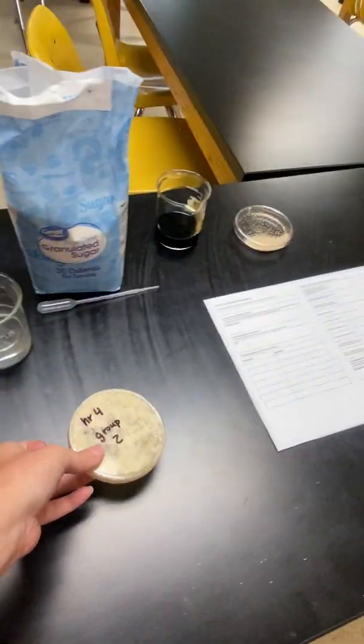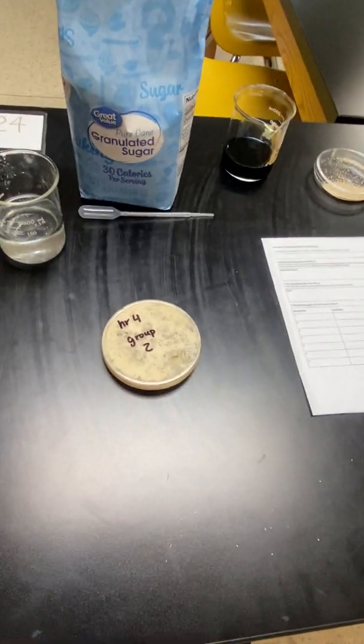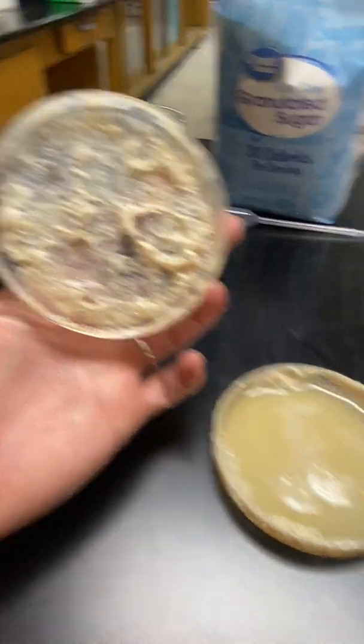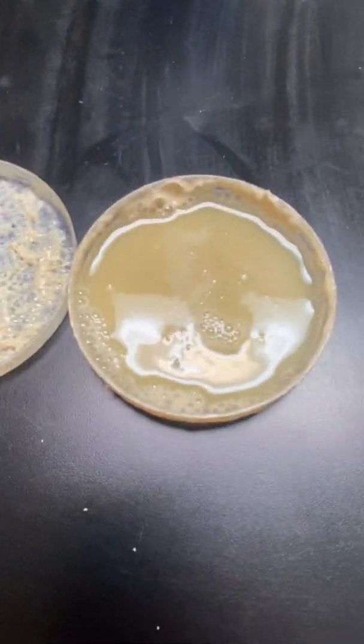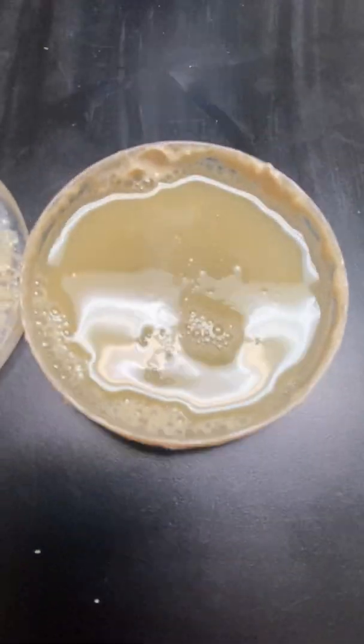And here are the results after 24 hours. So you're going to make some observations of what it looks like. Look at that. That's after 24 hours. So something happened. So record your observations of what it looks like.